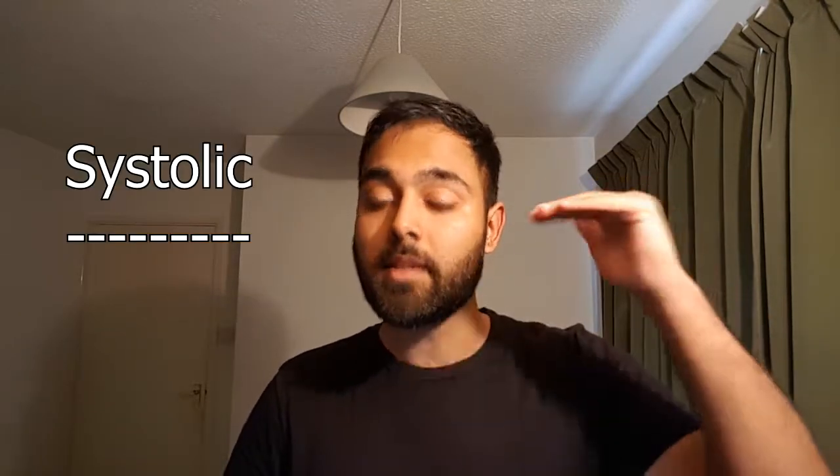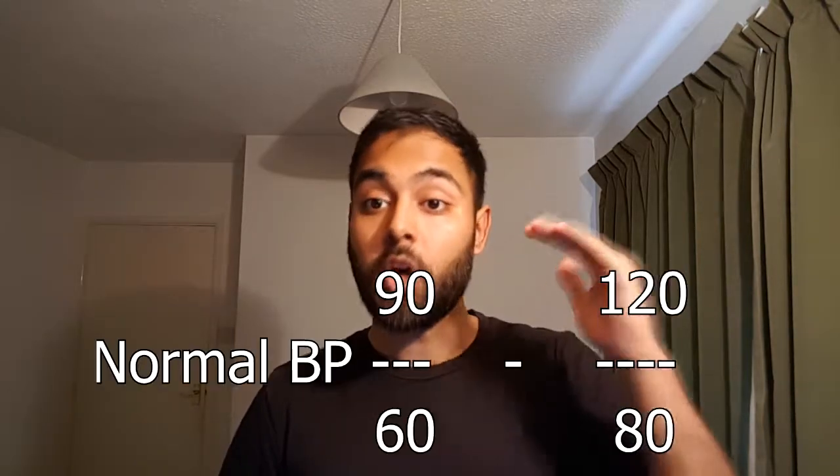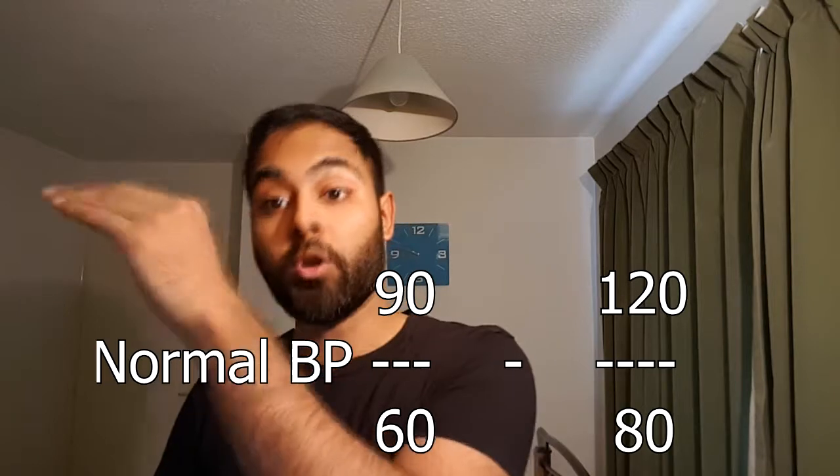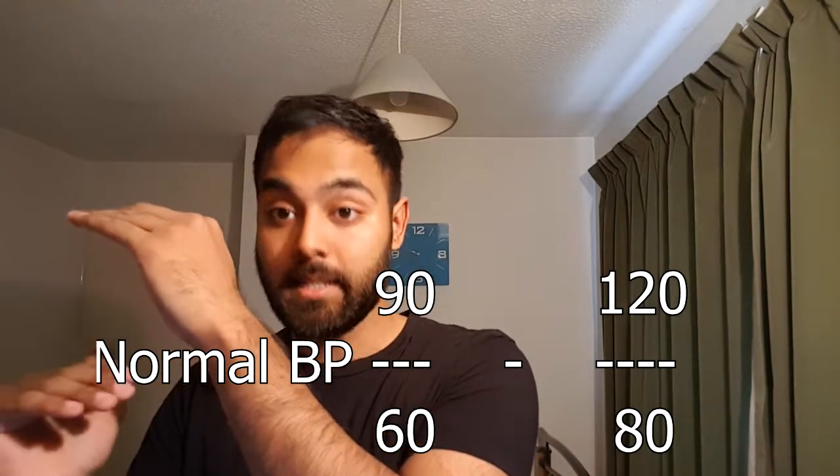The top is the systolic blood pressure and the bottom is the diastolic blood pressure. The systolic number illustrates the pressure at its highest when the heart beats and pushes blood around the body. And the diastolic number illustrates the pressure at its lowest when the heart relaxes between the beats. Healthy blood pressure is between 90 systolic and 60 diastolic, and 120 systolic and 80 diastolic.